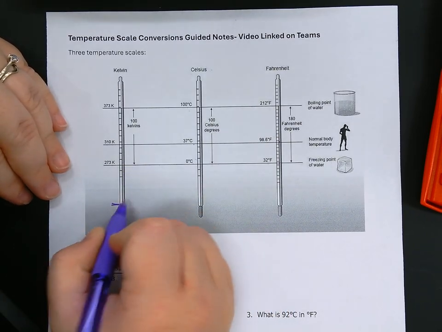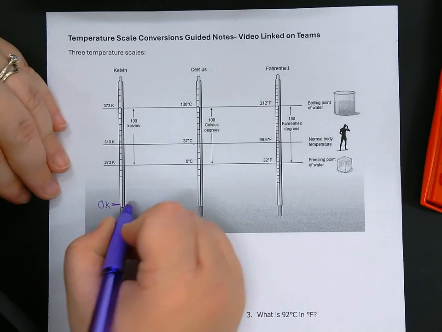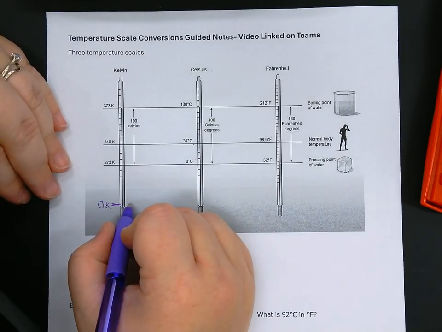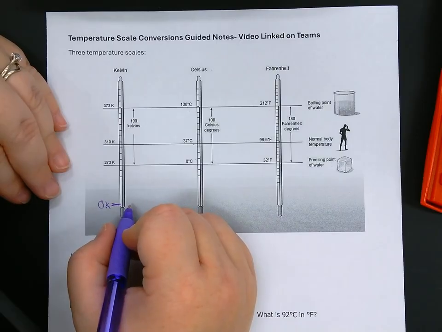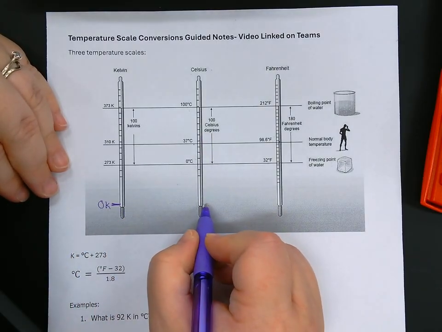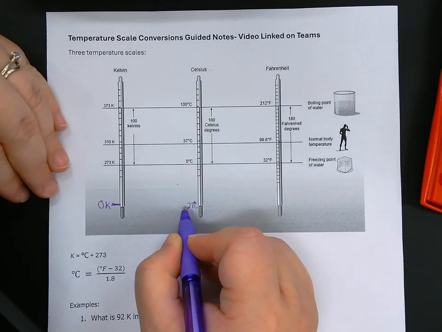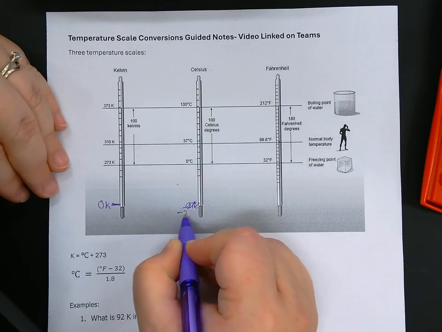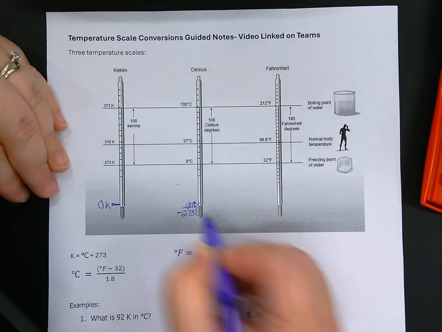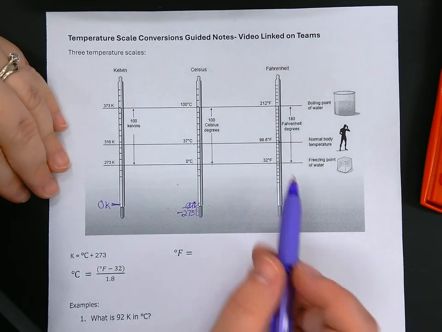Way at the bottom is absolute zero, that's 0 Kelvin, and that's where all the motion of the particles stops. In Celsius it would be negative 273 degrees Celsius. Oops, I wrote that wrong. Negative 273 degrees Celsius. And then for Fahrenheit, we'd have to calculate that. We can always do that down here.